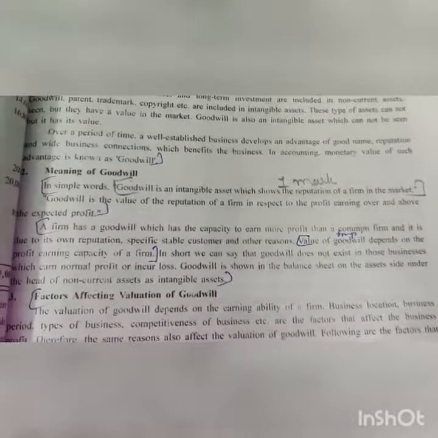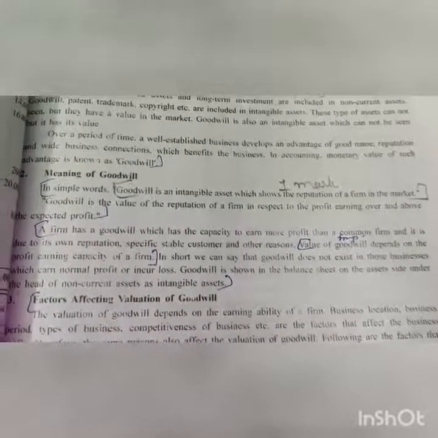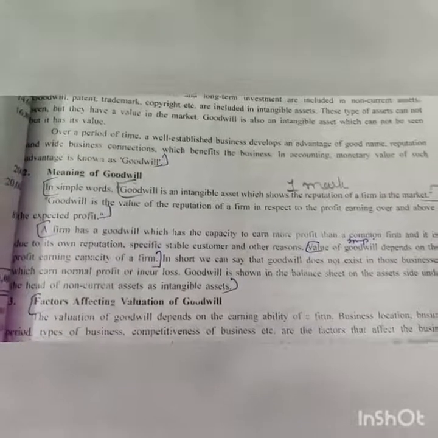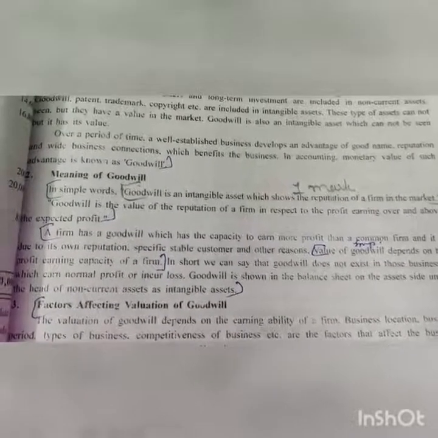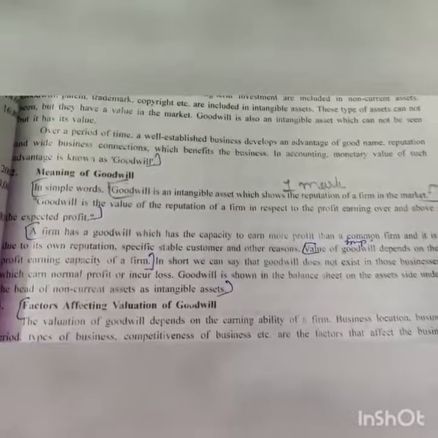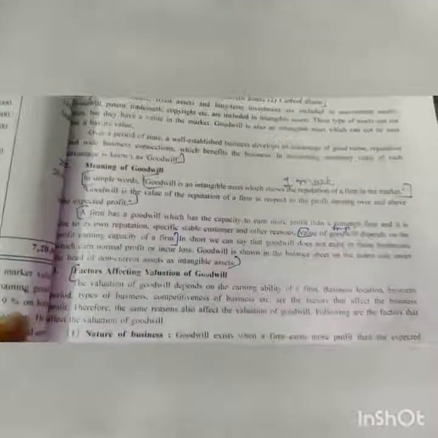Now next point, that is where the goodwill is shown. As we have previously discussed, goodwill is an intangible asset, so that much we know, that it is always shown in the balance sheet, that is on the asset side. Now remember, under the heading of non-current assets as an intangible asset. So this can also be asked, that where goodwill will be recorded.